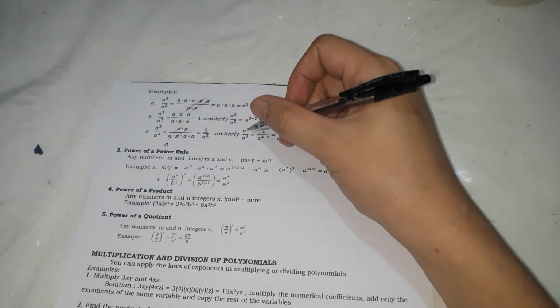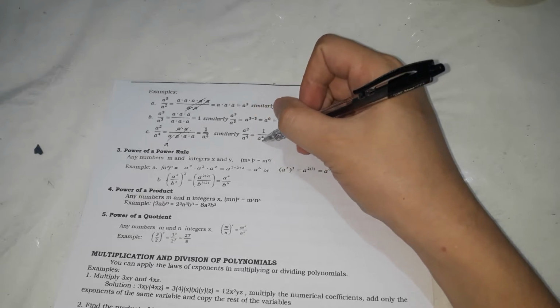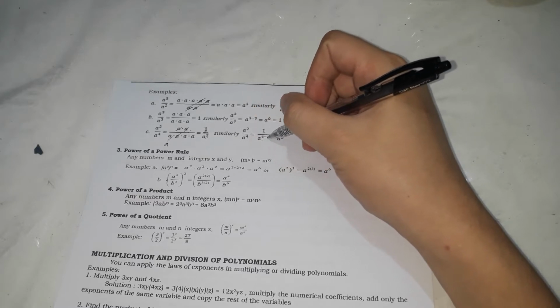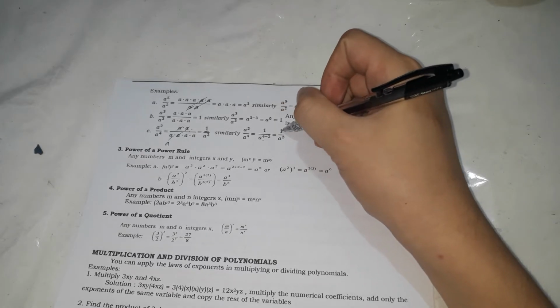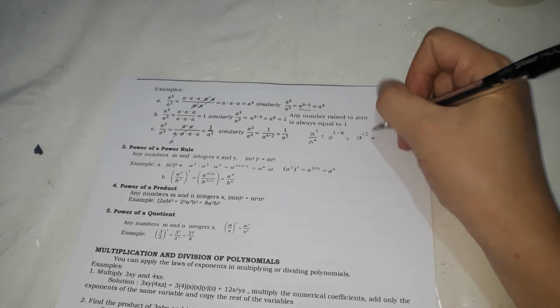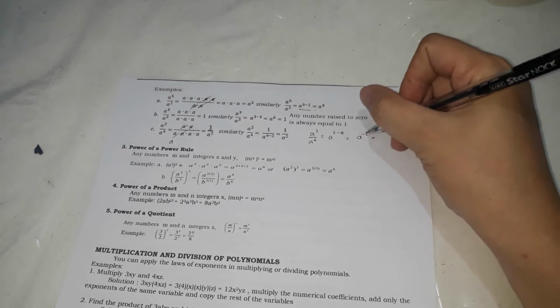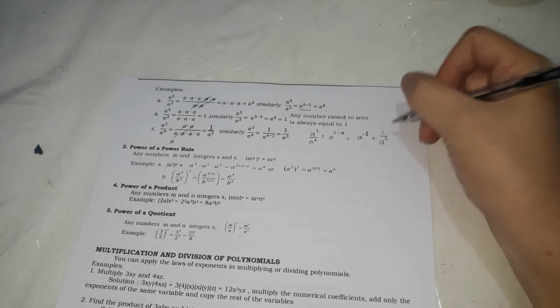Similarly, you can use also this process, a to the 2 over a to the 4 kasi mas malaki ang exponent sa baba. So, isulat mo sa baba si a. Tapos, 4 minus 2 is equal to a to the 2. Lagyan mo ng 1 sa taas. Or, a to the 2 over a to the 4 is equal to a to the 2 minus 4, which is equal to a to the negative 2. Very good. 2 minus 4 is negative 2. Kasi kailangan mong gawing positive yung exponent. So, ilagay mo siya sa baba, a to the 2.